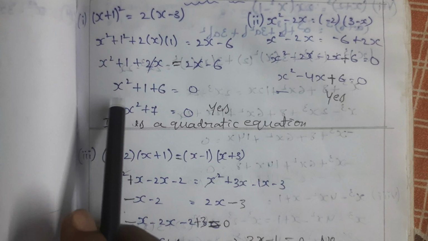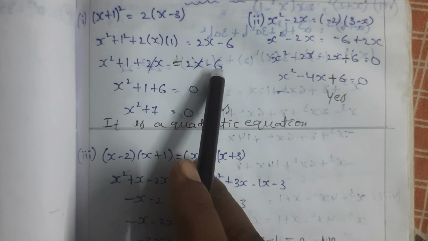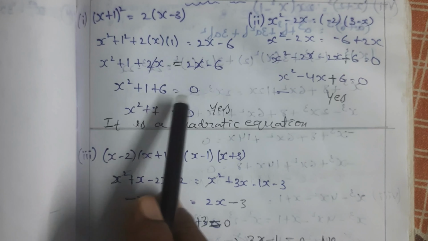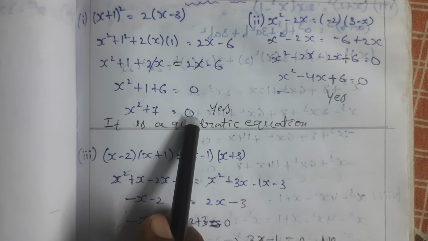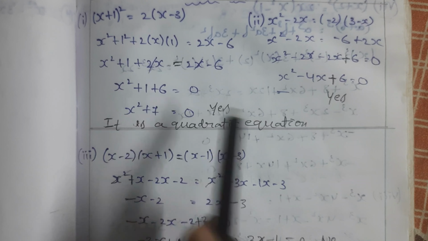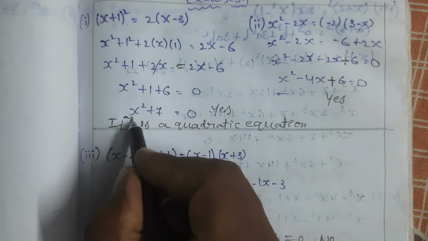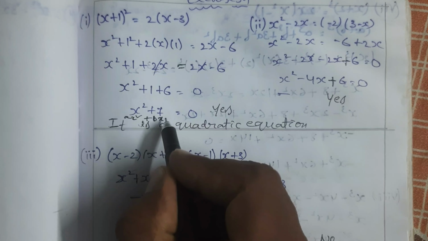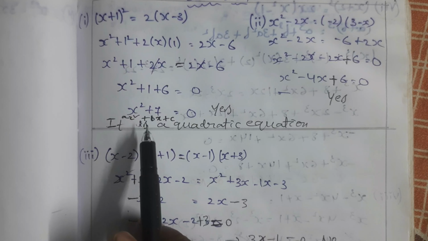Now the remaining terms are x square, plus 1, and this minus 6 transferred to this side becomes plus 6, equal to 0. Now x square plus 7 is equal to 0. It is in the form of ax square plus bx plus c. Of course, bx is 0x here, and the constant is 7, meaning the x term is not present.